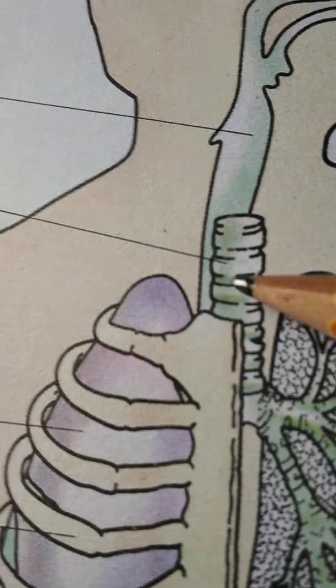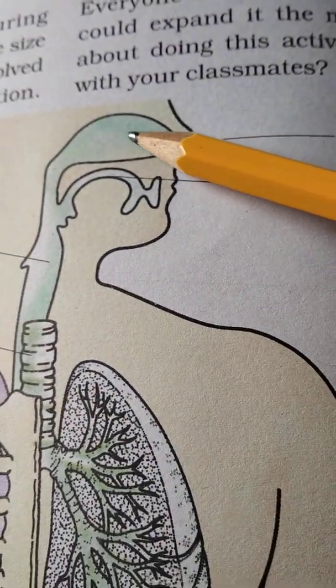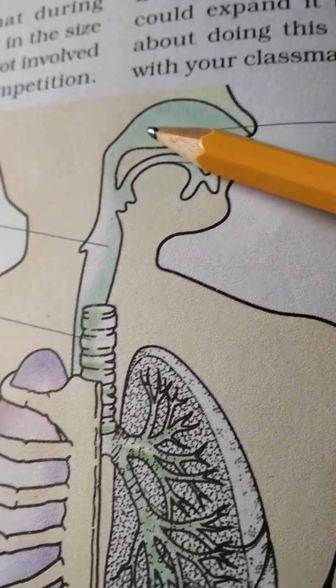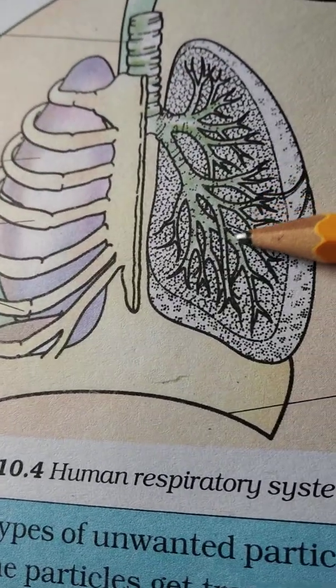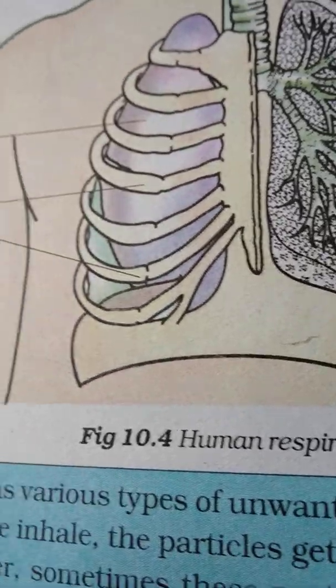The trachea is also part of the windpipe. You breathe in through here, ideally, but you can also breathe in through here. You see that? But you breathe in through your nasal cavity. It goes in, goes into the lungs. Here's where it's exchanged into the blood. That's why there are these little branches.